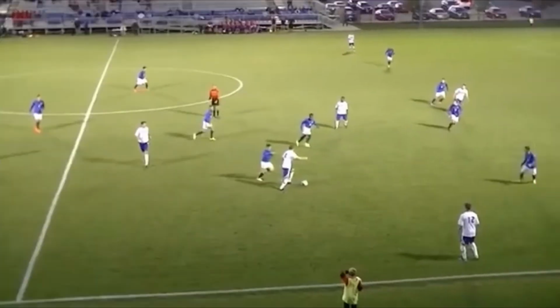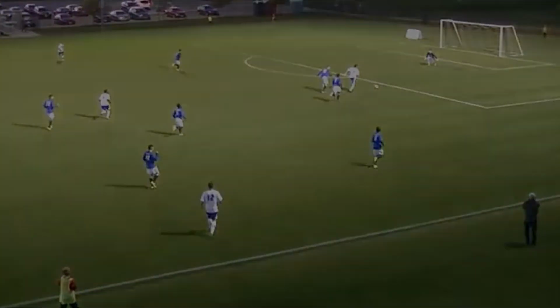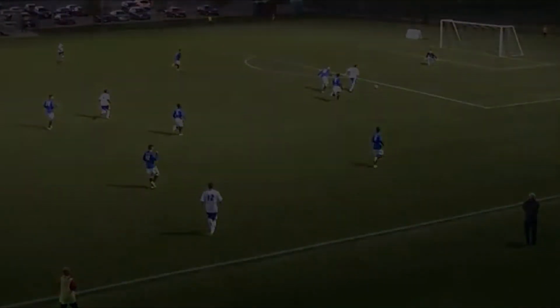In this last example, we see a through run that takes advantage of a defensive line that is flat and high. The ball is with this highlighted player. The runner, here, has noticed that the back line is flat and high, leaving space in behind. So, the player makes a straight run to receive a diagonal pass and is released in on goal. Please move on to the lesson to learn how to properly execute a through run.